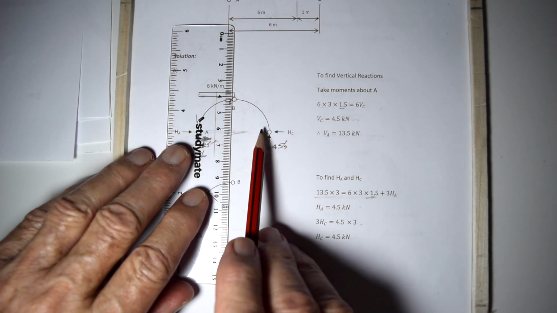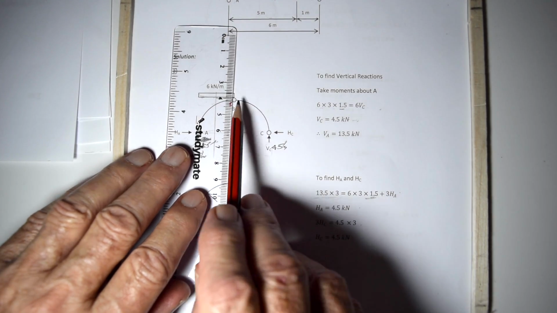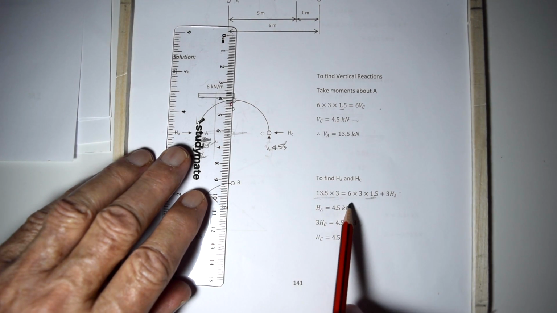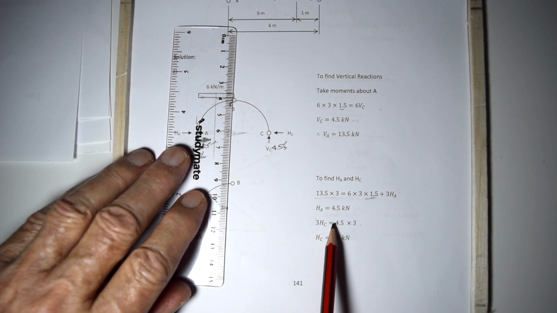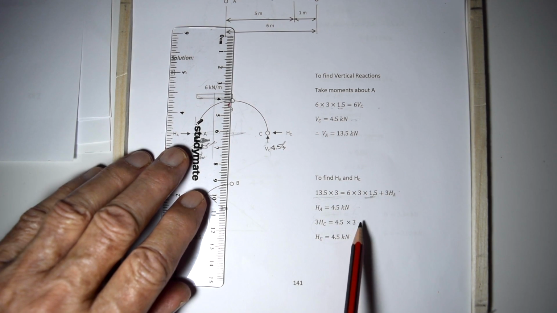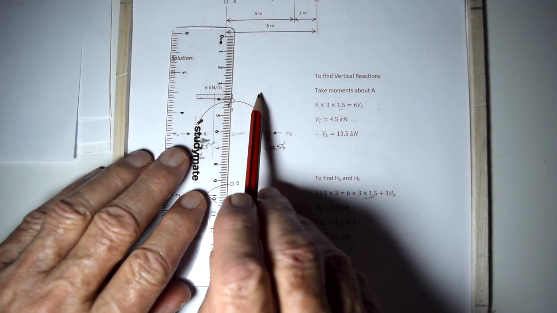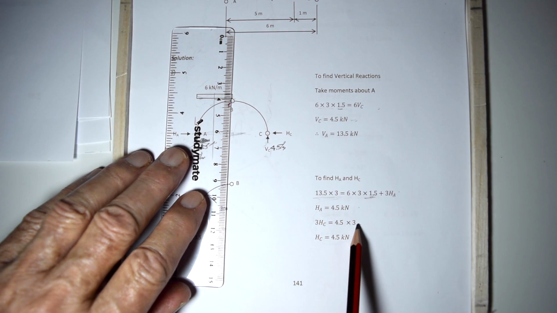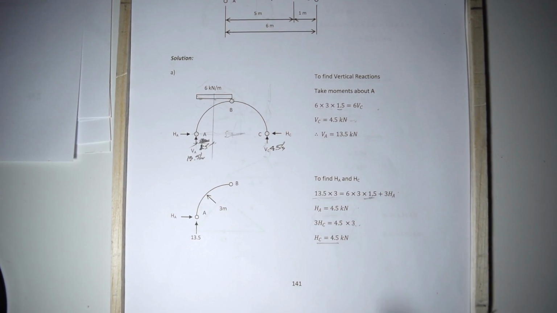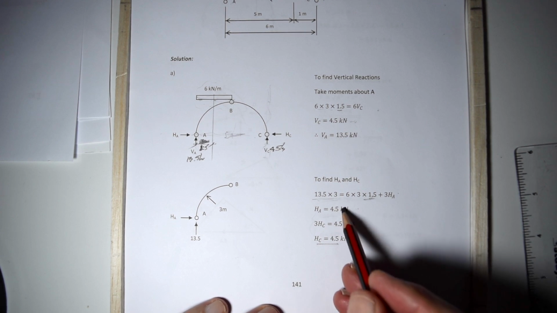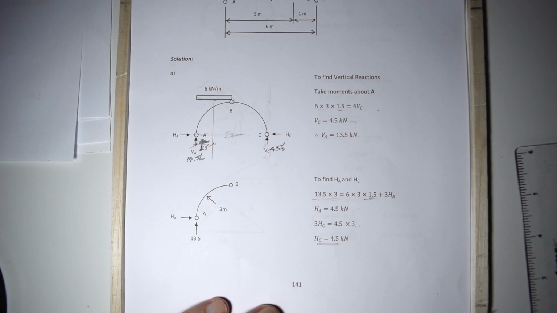We've got 3HC at 3 meters, HC going clockwise around B. 3 times HC must equal 4.5 times 3, as 4.5 is acting up there, also 3 meters away. If we solve that, 4.5 kilonewtons. We know we're right. We have horizontal equilibrium, HA equals HC. So no problem.